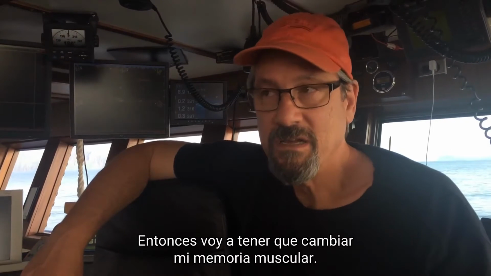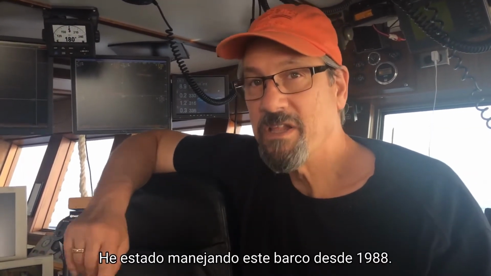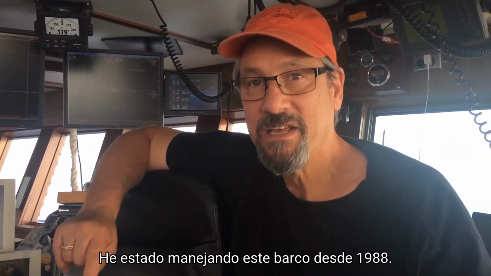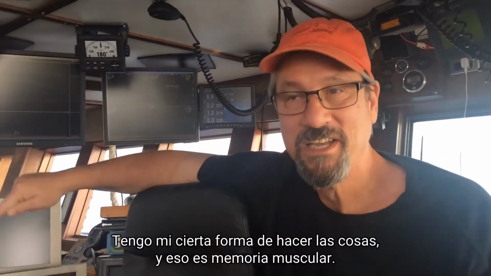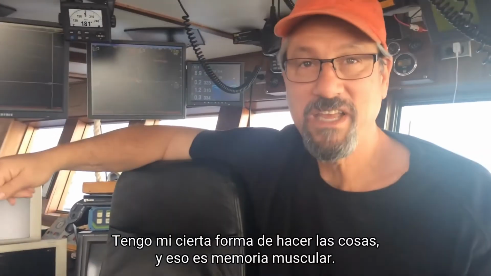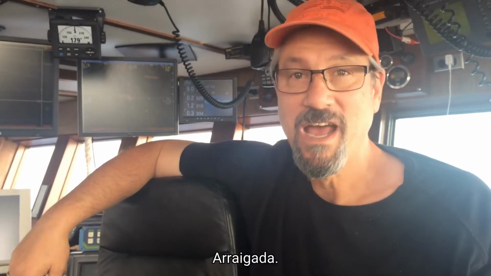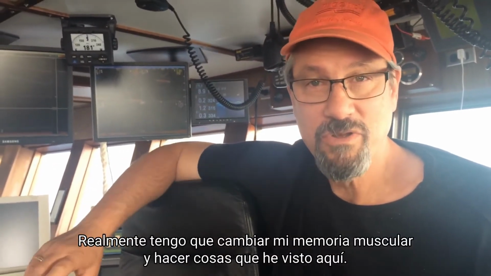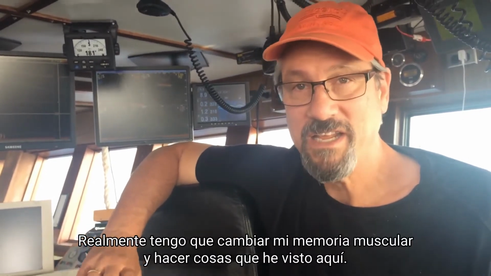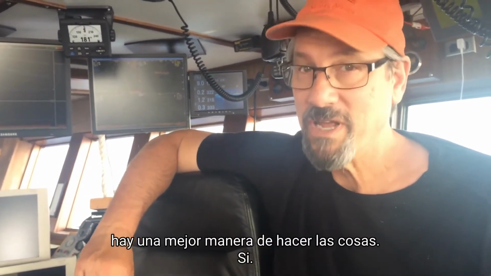I'm going to have to change my muscle memory. I've been running this boat since 1988. I have my certain way of doing things, and that muscle memory is ingrained. I really have to change my muscle memory and do things. I have seen it here, and there is a better way to do things. There is a better way to do things.